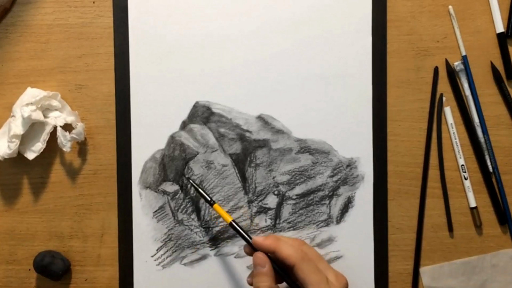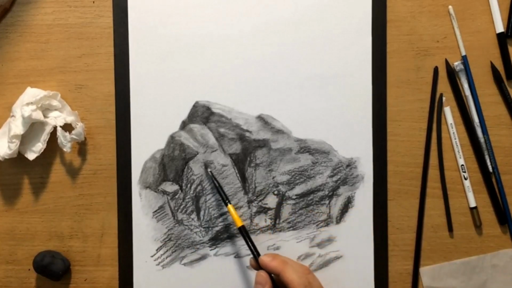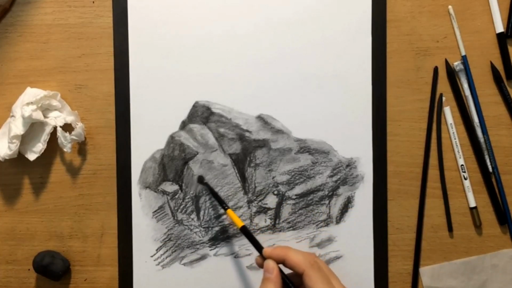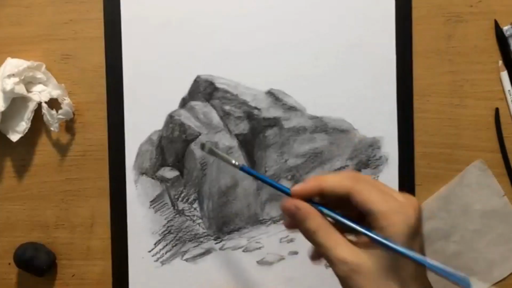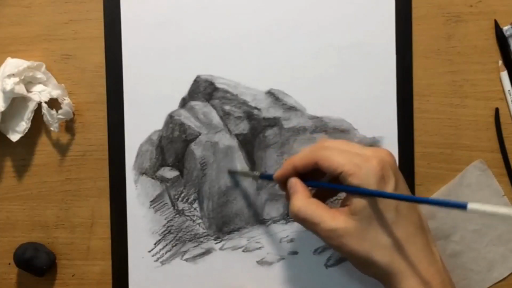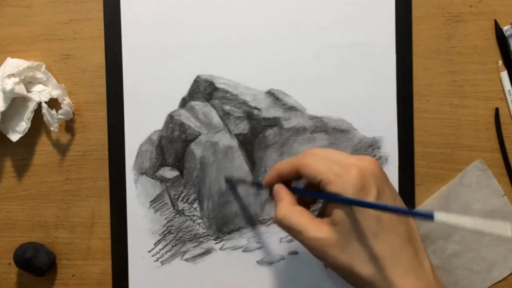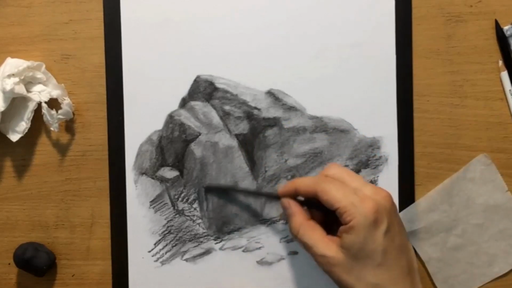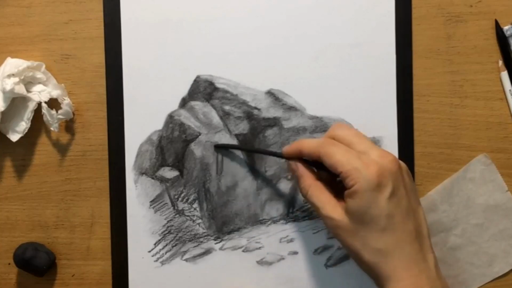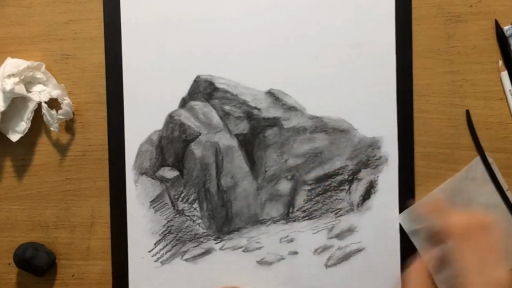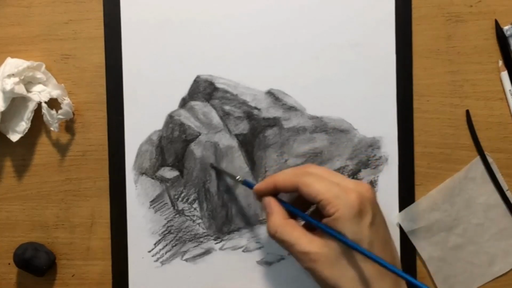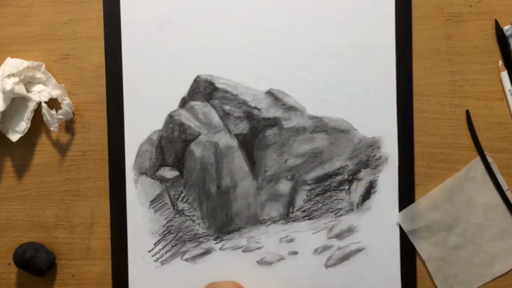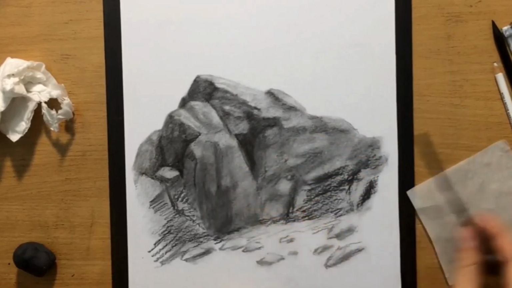I'm going to try to blend a little bit with a brush now. And you will notice that I'm using two different types of brushes. I have one that is slightly softer and one that is a little bit harder, stiffer bristle brush. The stiffer brush tends to push the charcoal a little bit more into the grain of the paper, while at the same time preserving the texture. The softer one moves the charcoal on the surface of the paper and allows me to create softer transitions.